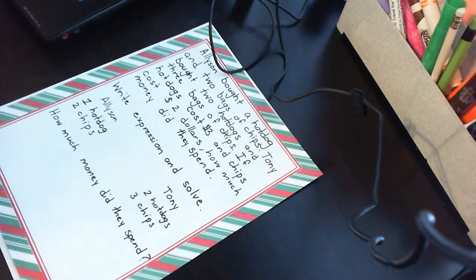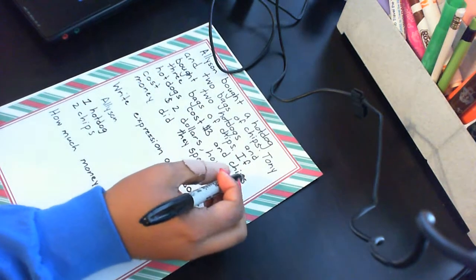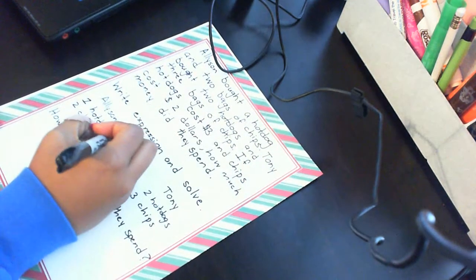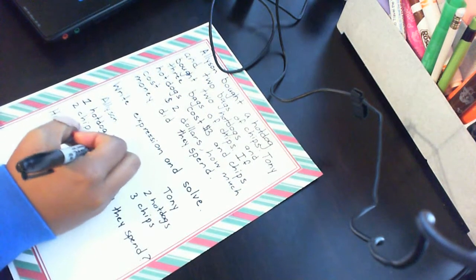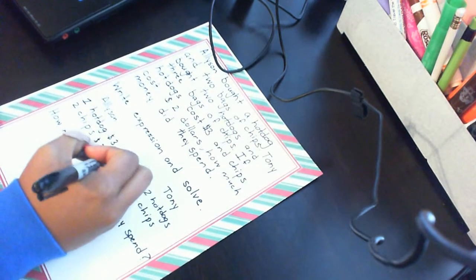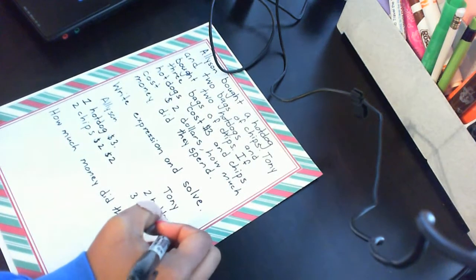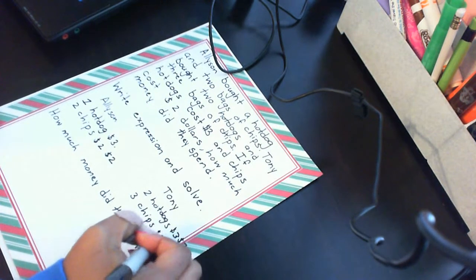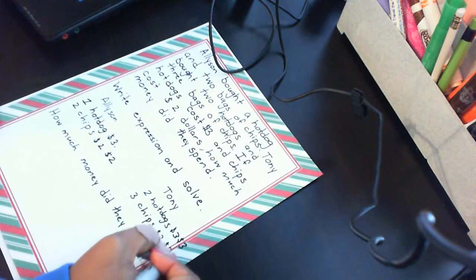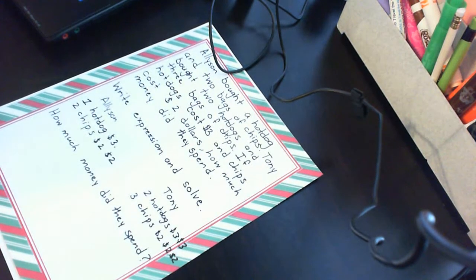Well, from up here we know hot dogs cost $3. So this would be $3. Chips cost $2, but she has 2 of them. Tony has 2 hot dogs, so he would have 2 $3 ones. And he has 3 $2 ones. And we could just add those up to get the answer really simple. However, it says to write the expression. So that's when we're going to use our order of operations.